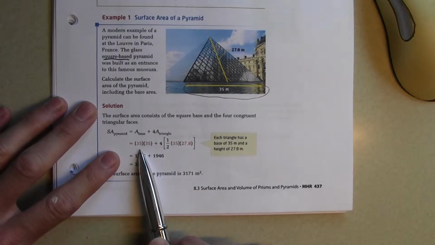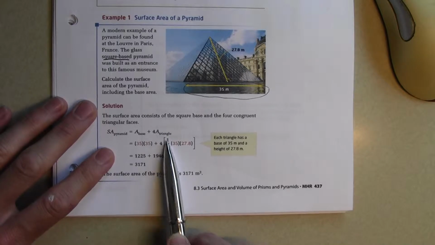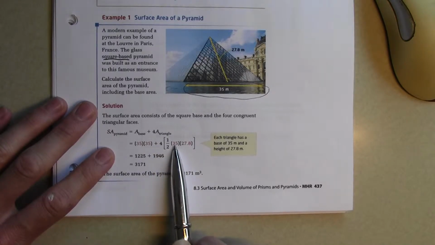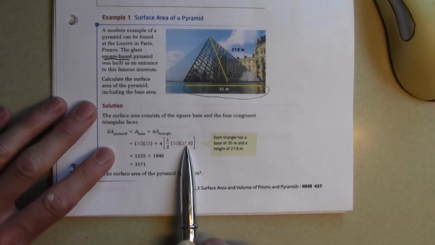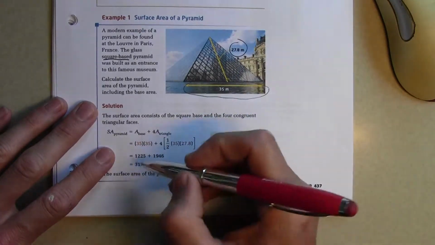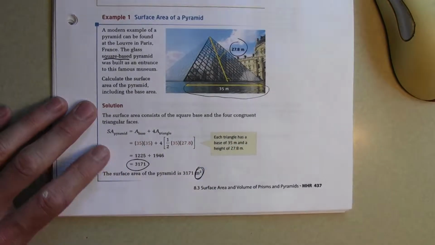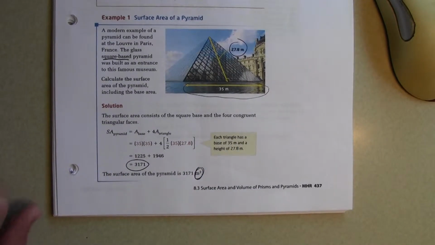So here's our base, 35 times 35, or w squared, plus 4 times the area of the triangle. 4 times 1/2 base is 35, and height is 27.88 as given. Okay, we calculate 3171, making sure to note the units, which are meters squared. Any questions?